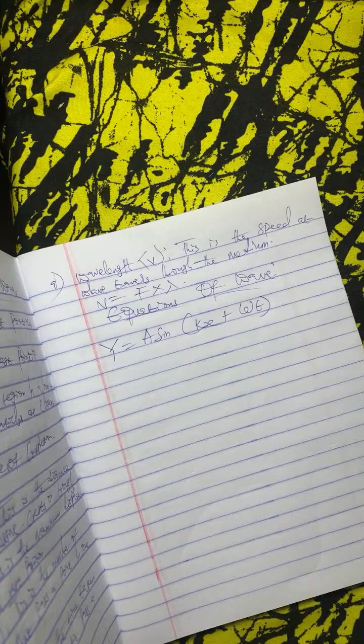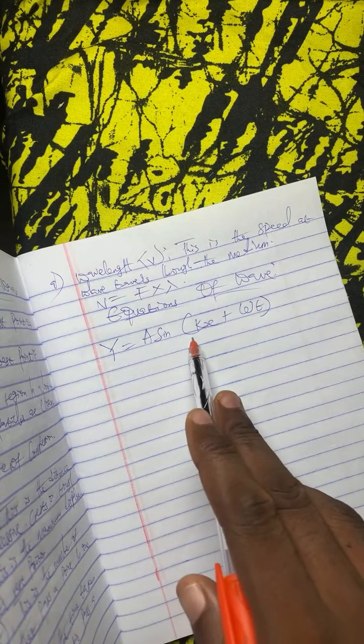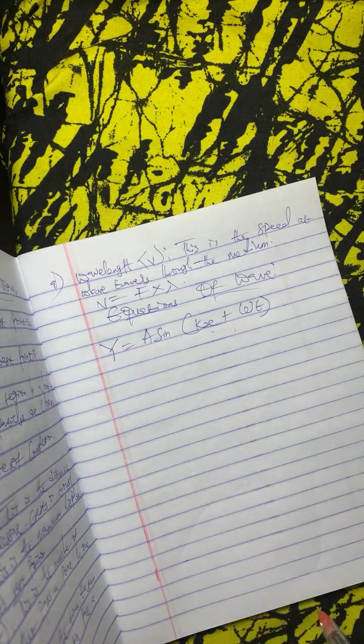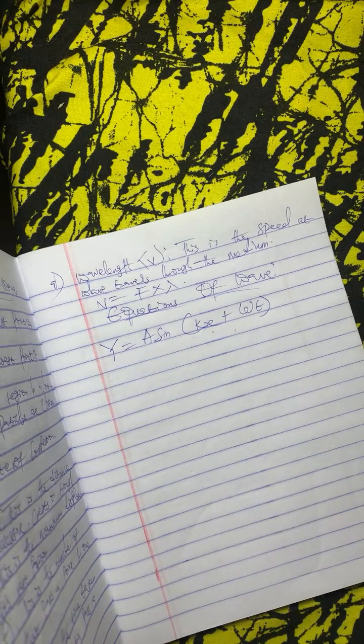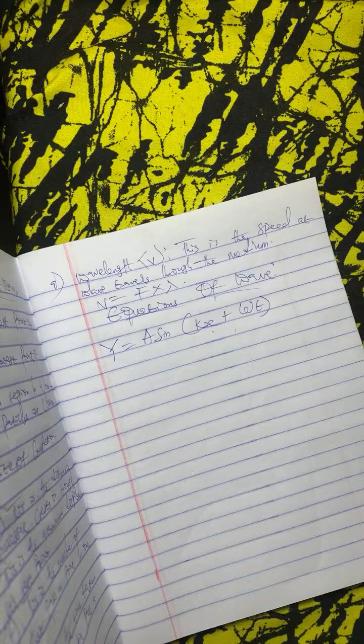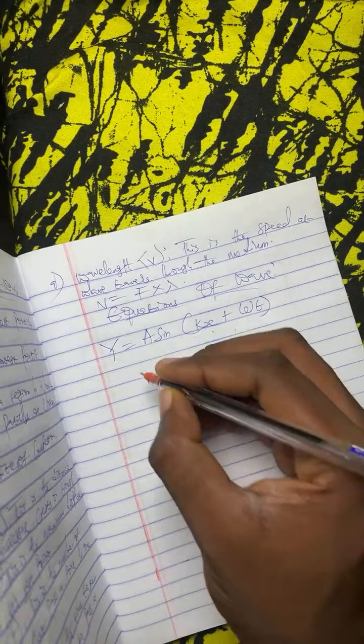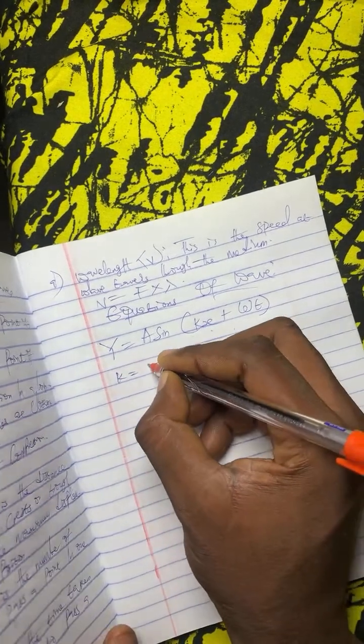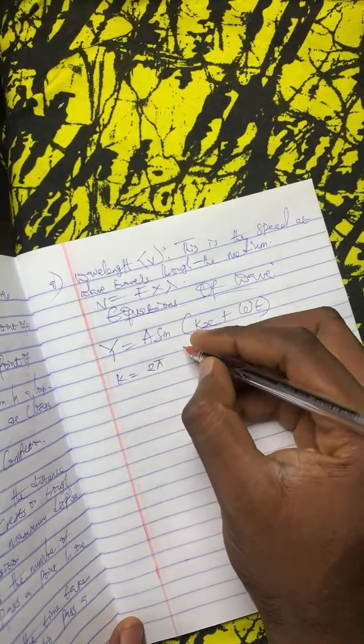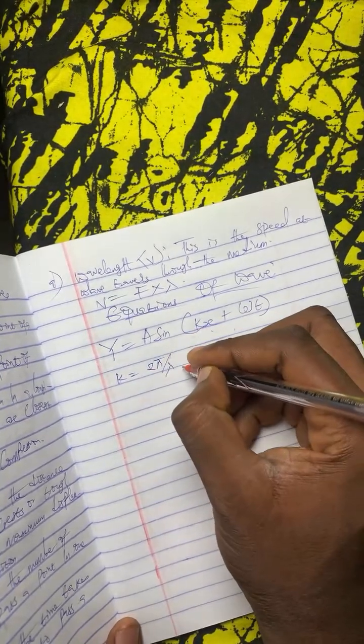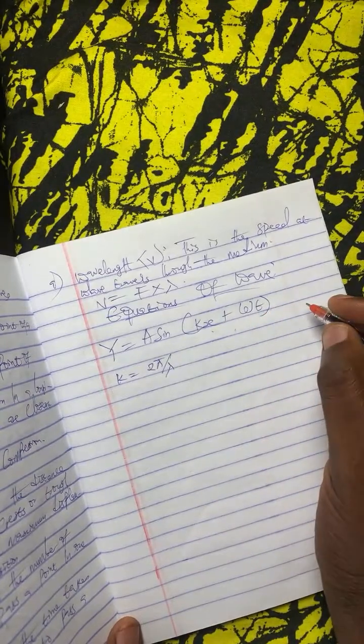So in this scenario, we say a sine kx plus omega t, where k is the wave number. Now this particular k, the wave number, has a specific formula. K is equal to 2 pi over lambda. Are we together now?